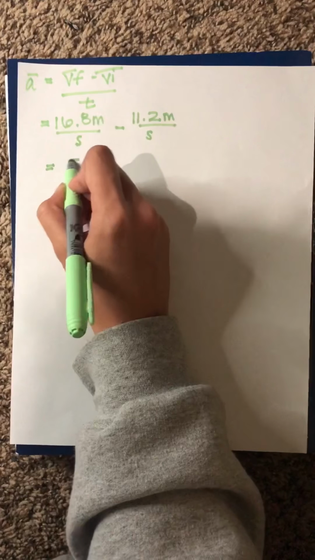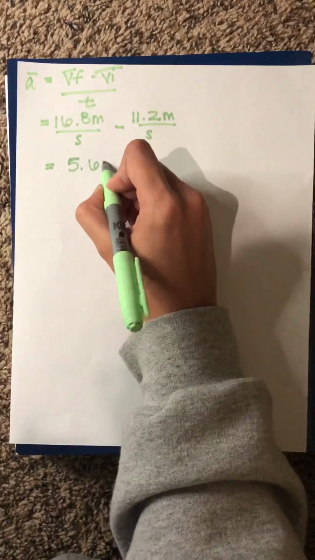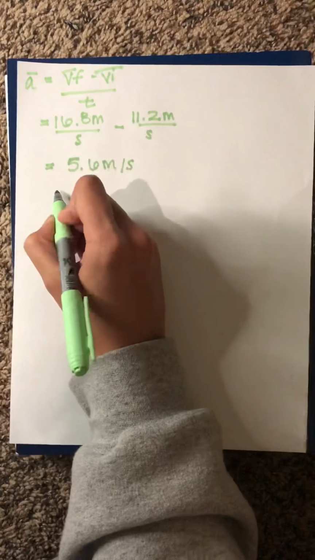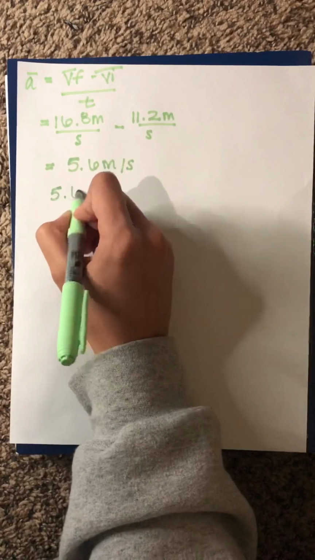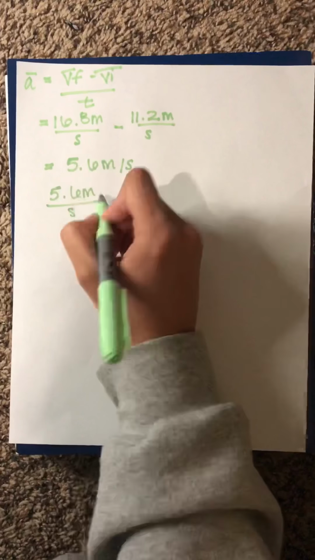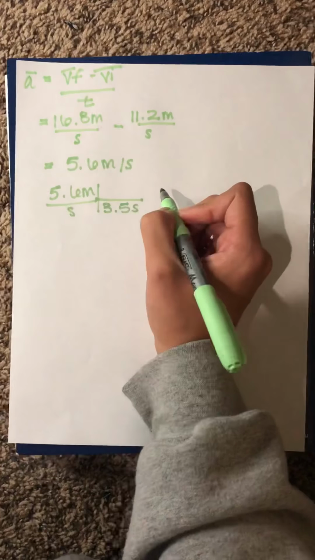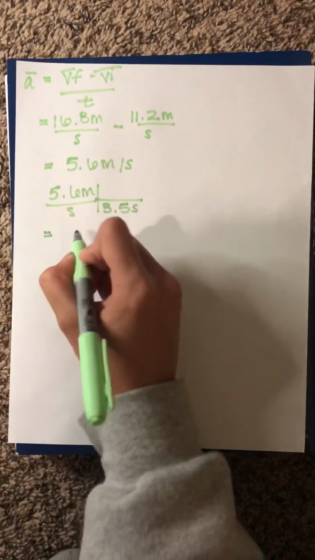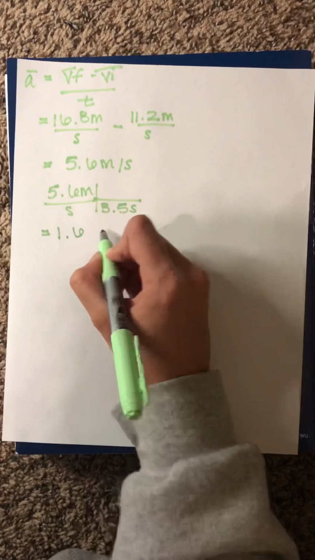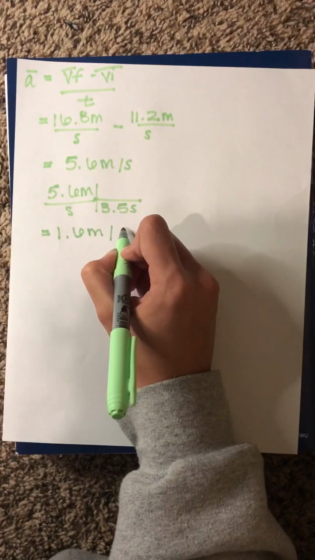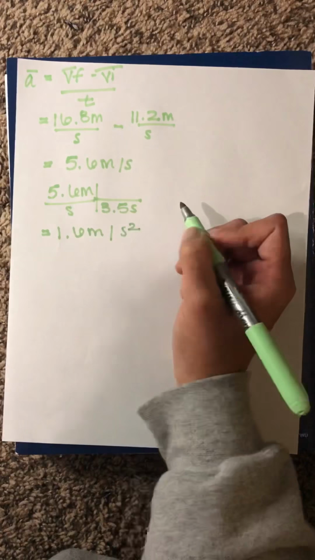This equals 5.6 meters per second. And when we divide 5.6 meters per second by the 3.5 seconds that it took to travel, we get an acceleration of 1.6 meters per second squared.